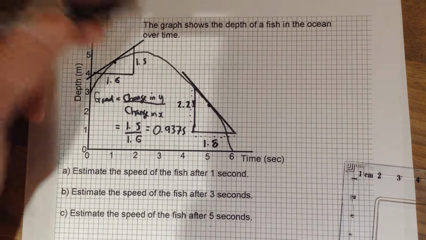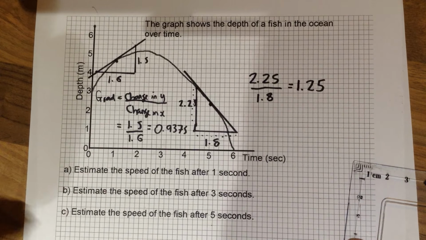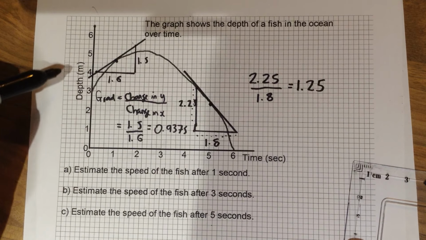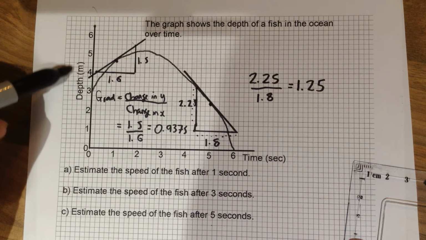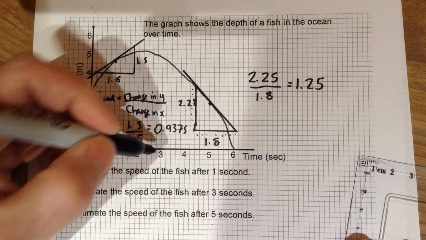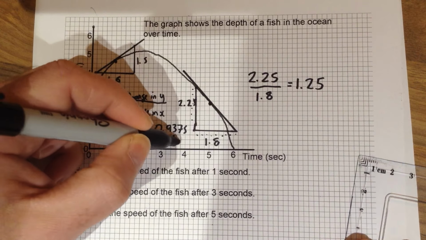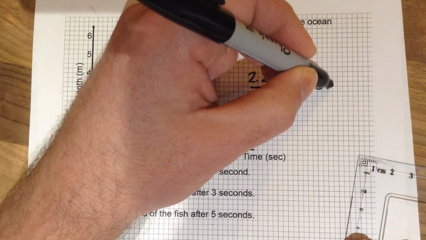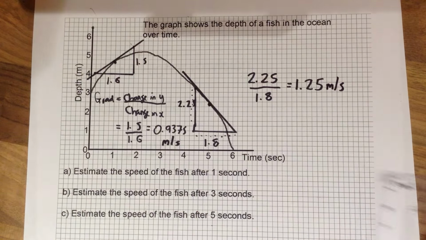Now in terms of speed, we need some units for that. So speed, remember, this is very important for the exam. The distance was in metres, the time was in seconds, so both speed units are going to be metres per second, to give us something that looks like that.